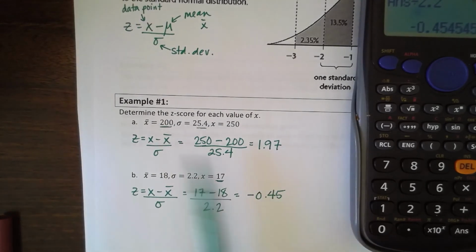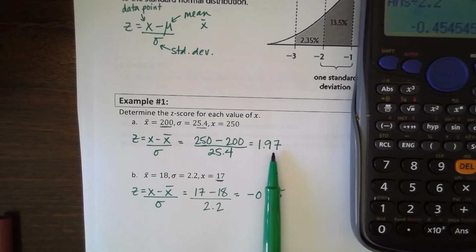Okay, so now what do these numbers mean? A z-score of 1.97, we are almost 2 standard deviations above the mean. A z-score of negative 0.45 means we are almost half a standard deviation less than the mean.